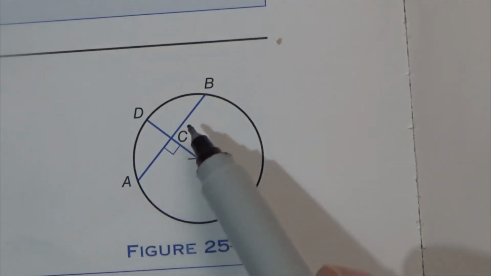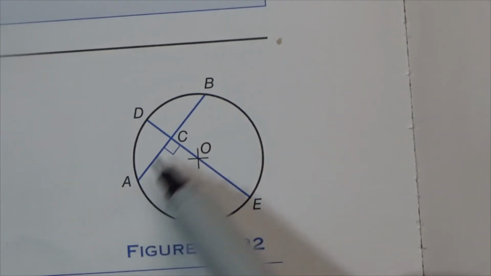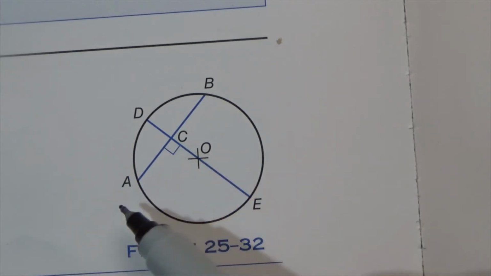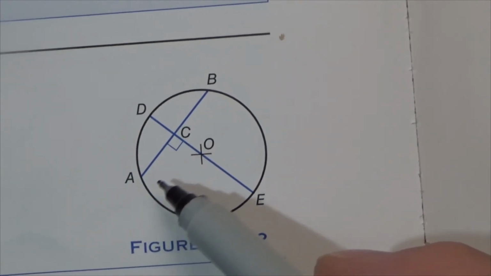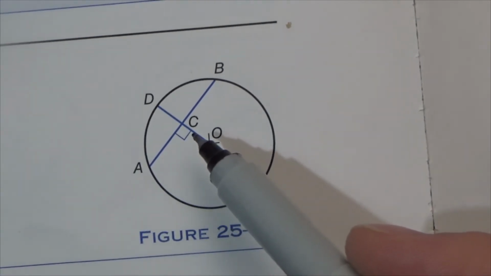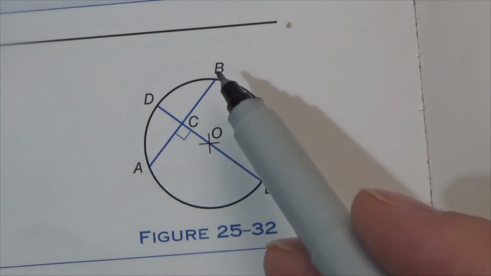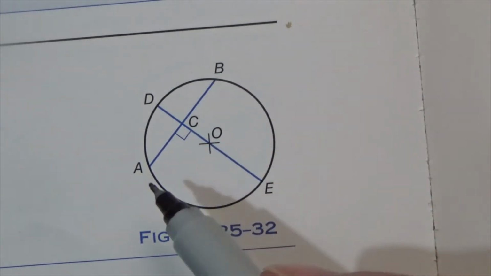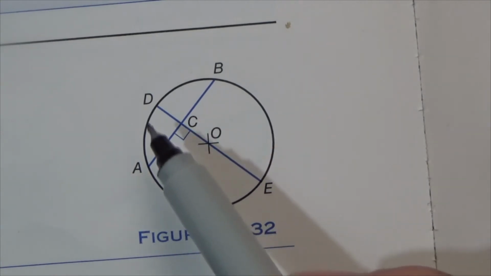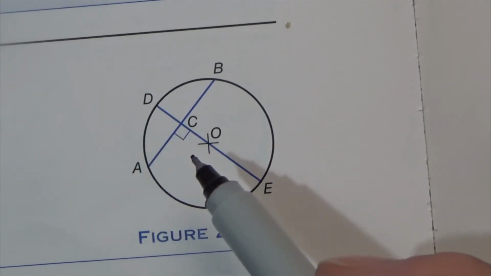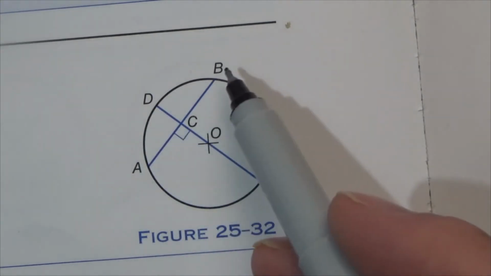So if that's true, then it cuts AB in half. It bisects it. So that means that AC is equal to CB. It also means that arc AD is equal to arc DB.